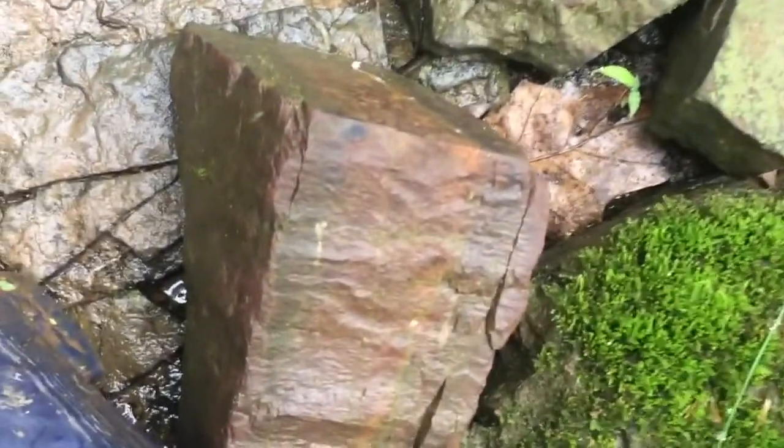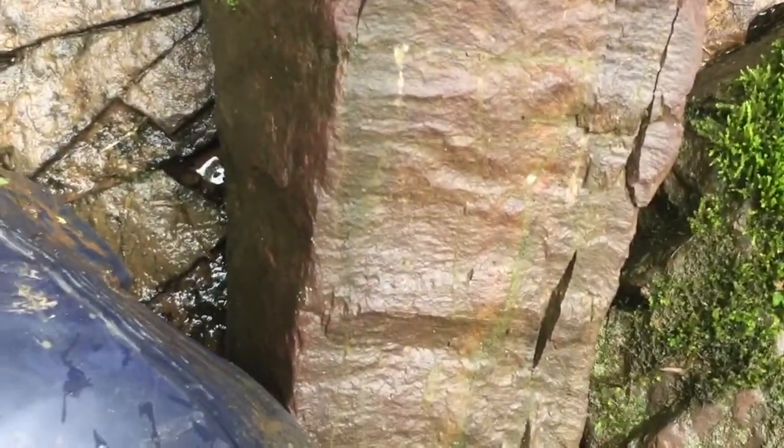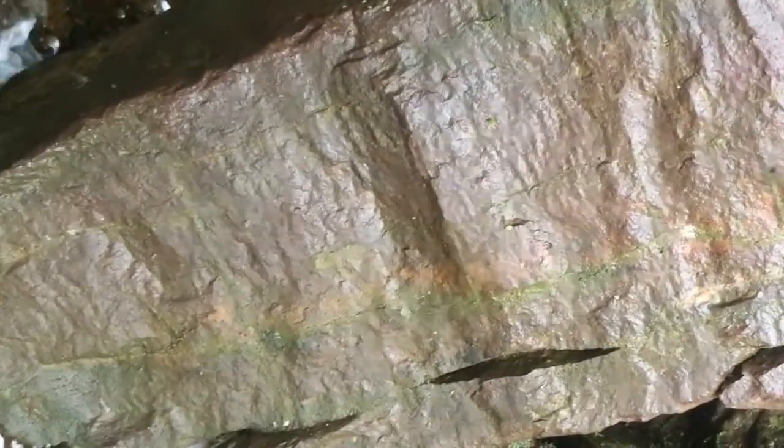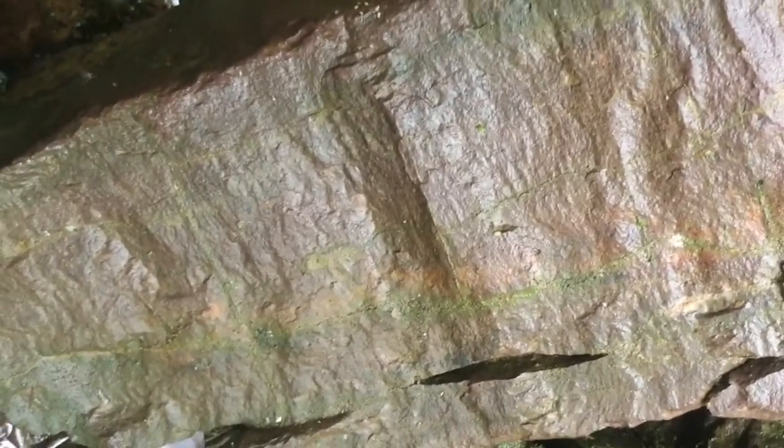So here's a good example of that sedimentary rock. And if I look closely, you can almost see the layers of sediment. It looks like lines across the rock where over long periods of time, it has become compressed and formed a pretty solid rock.